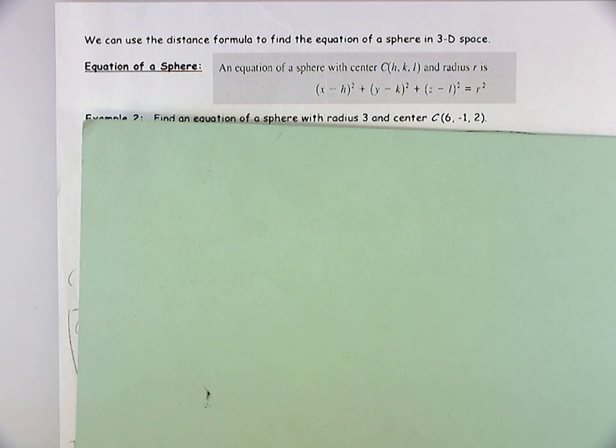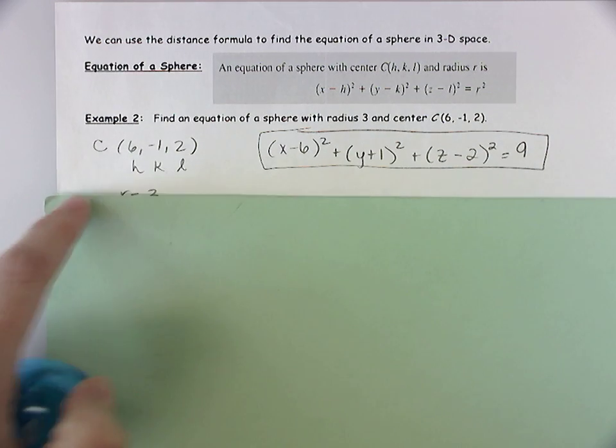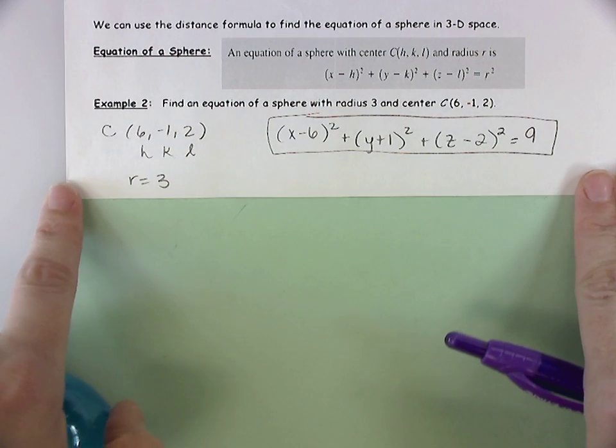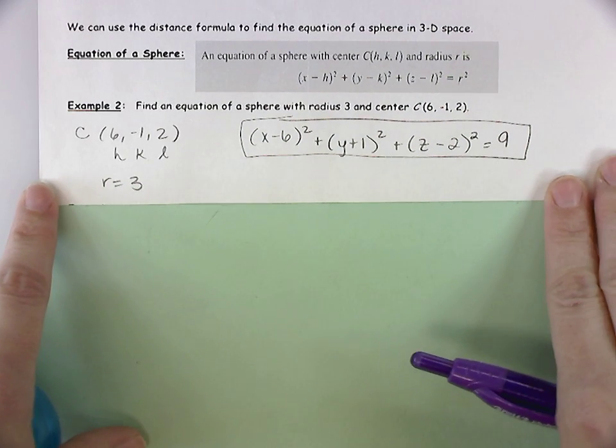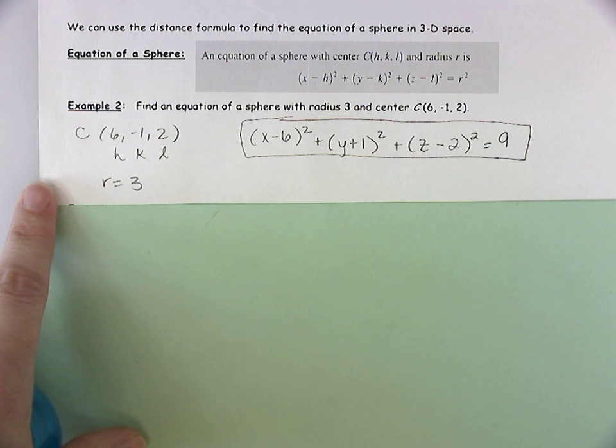You can think of it like the rotation of it. Okay, so we're going to find an equation of a sphere with a radius of 3 and a center of 6, -1, 2, and you did this on your own, so let's see how we did.